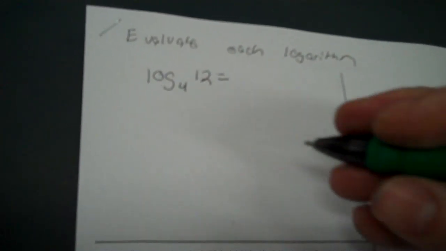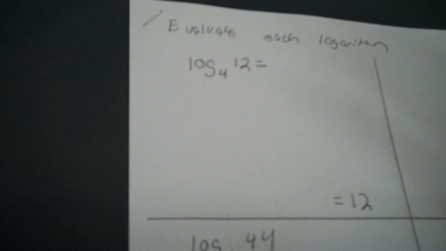Okay, because of conferences last night, I kind of have a short assignment. I wasn't able to make a real long video. I want you to figure out what that's equal to, but you're going to have a little problem. So we put equals 12, and I start multiplying 4s out to get to 12.